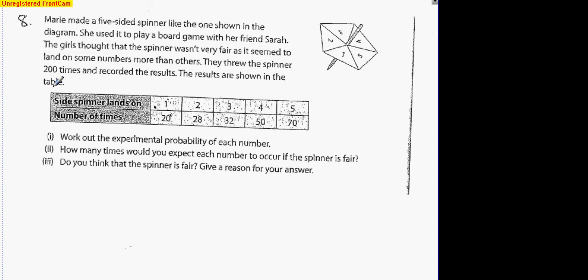Next one. Marie made a 5-sided spinner like the one shown in the diagram. She used it to play a board game with her friend Sarah. The girls thought it wasn't very fair as it seemed to land on some numbers more than others. They threw the spinner 200 times and recorded the results. The results are shown in the table.